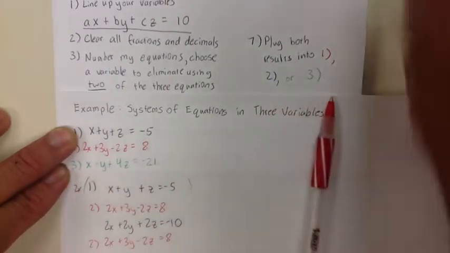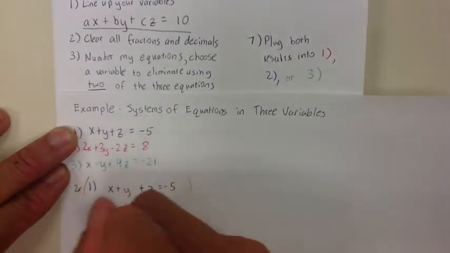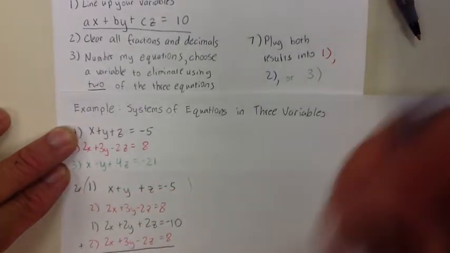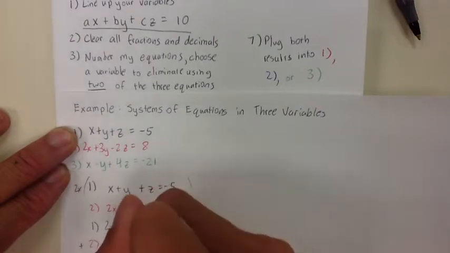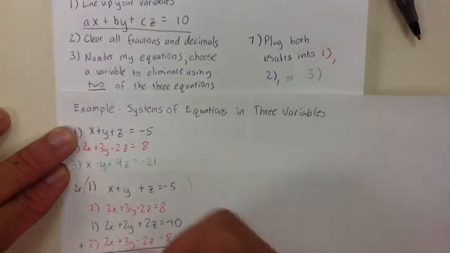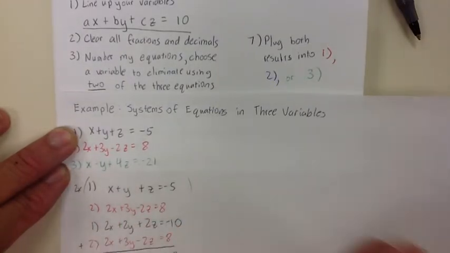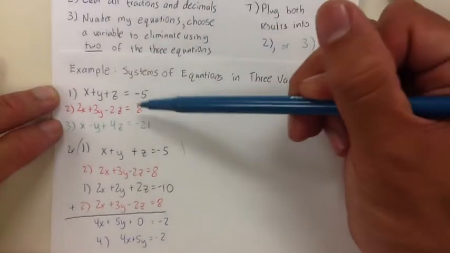So that was equation 2. This is equation 1. And if I add these two together, I'm going to eliminate my z's. So that gives me a negative 2. That's 0. This is 5y. This is 4x. Now I have to choose a different set of equations, so that's my equation number 4. Different 2 equations to eliminate z again.